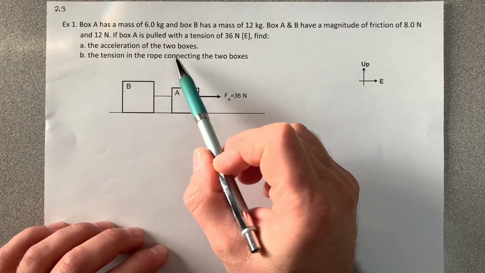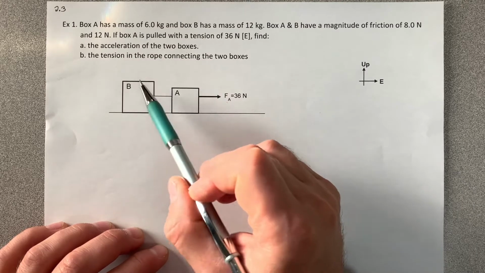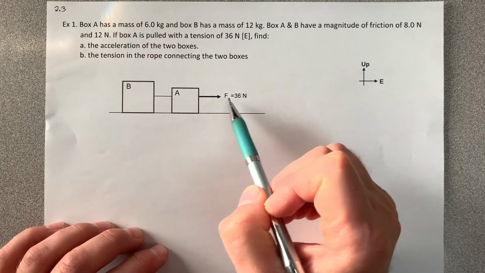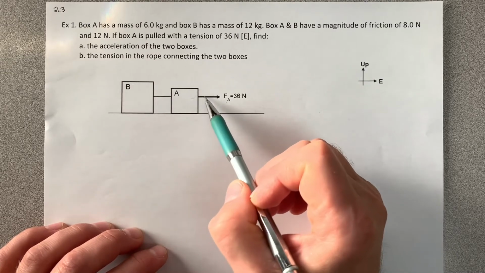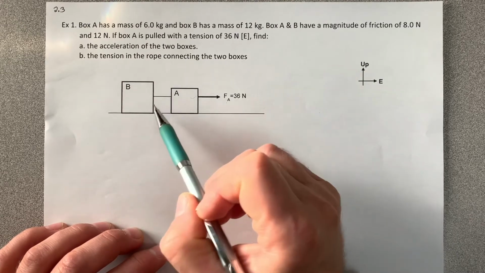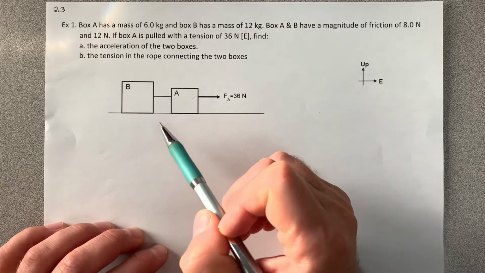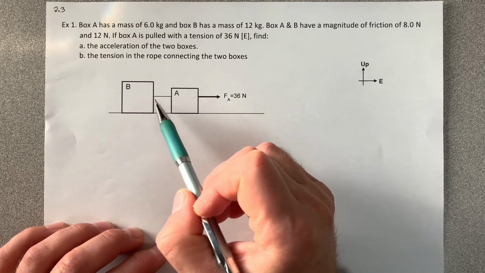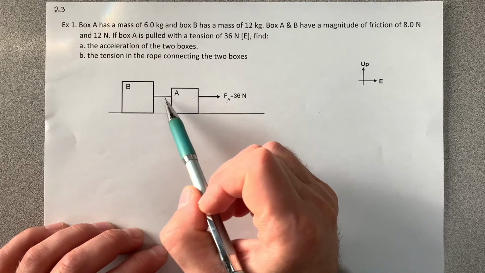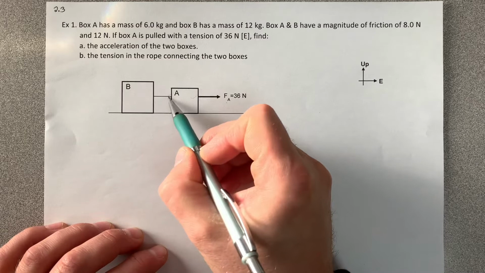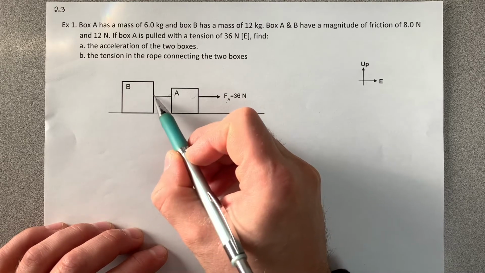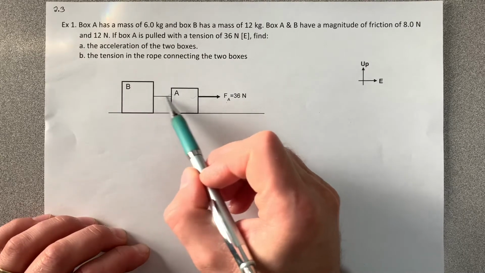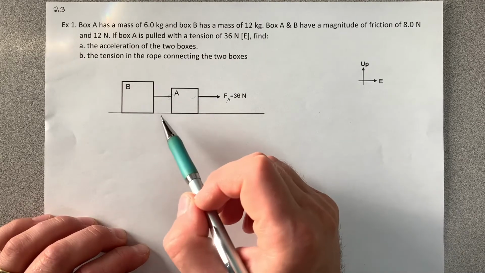We're going to find a couple things. We're going to find the acceleration of the two boxes, and then we're going to find the tension in the rope that connects them. If we're pulling on a rope, this rope and this rope have different forces. So the tension in this rope and the tension in this rope are not the same. You could say, though, the tension in a single rope is the same everywhere. So the tension that A experiences from this rope is the same as the tension that B experiences from this rope. Tension in a single strand is the same everywhere.